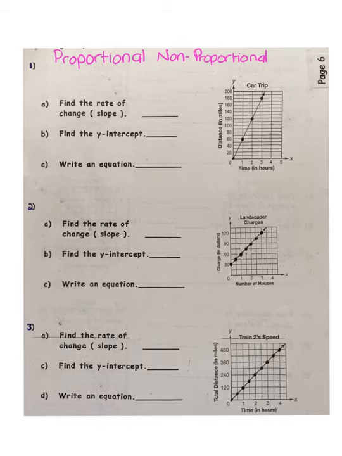Our linear equations will either be proportional, and we'll write an equation that looks like this, or if they're non-proportional linear equations, we'll write an equation that looks something like this: mx plus or minus b equals y.